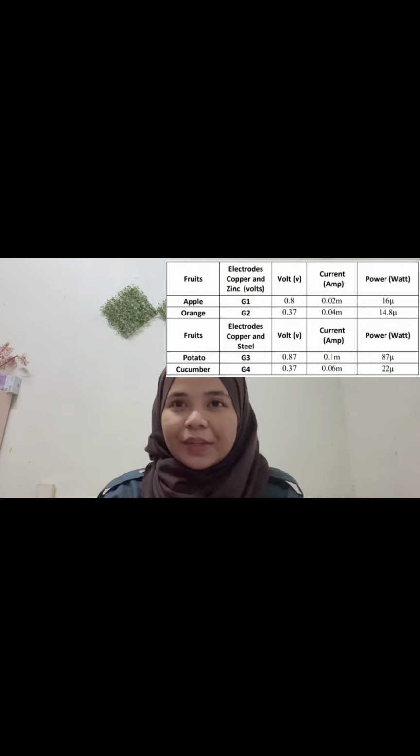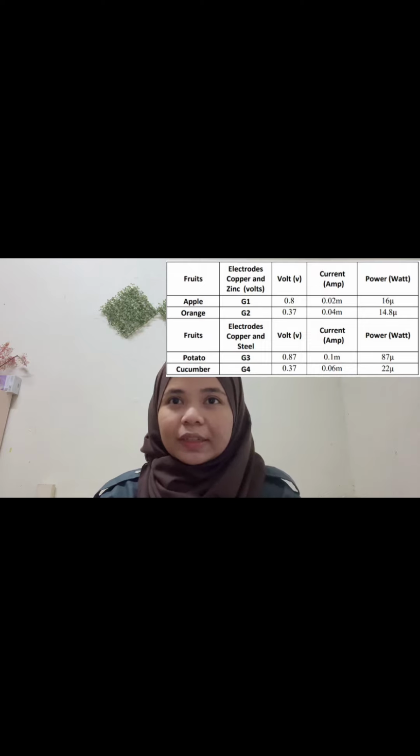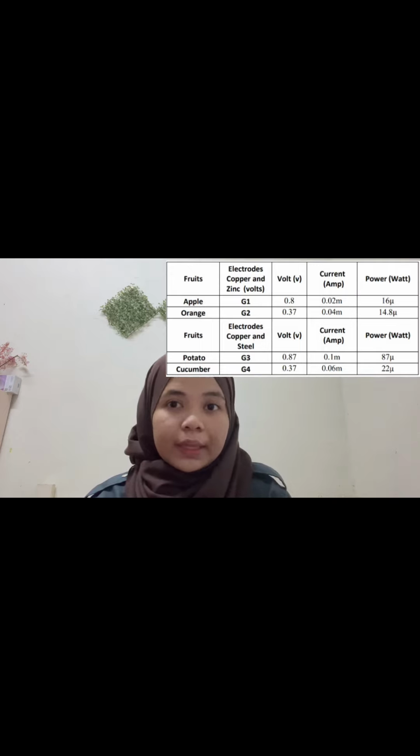For the apple, we got 0.8 volt, and for the current, we got 0.02 milliampere. So referring to the power formula, we know that P equals current times voltage.